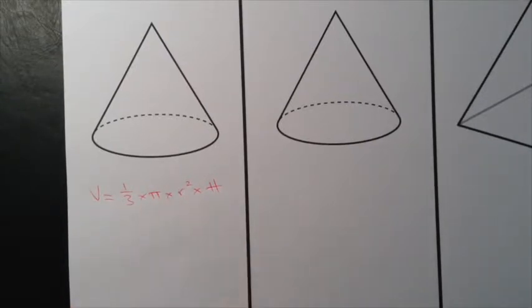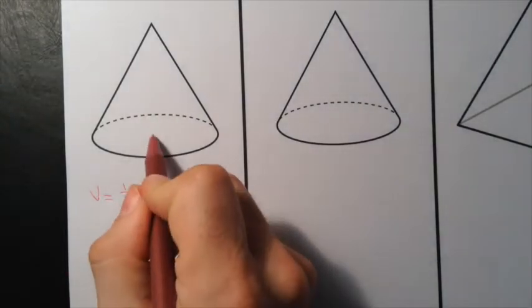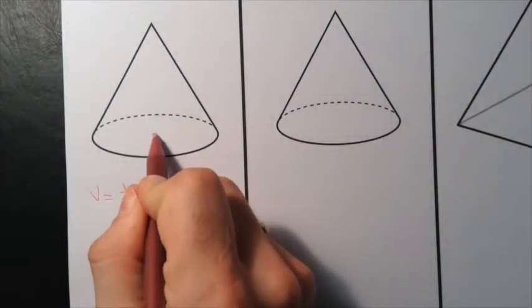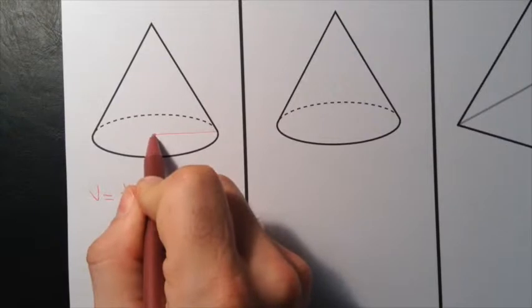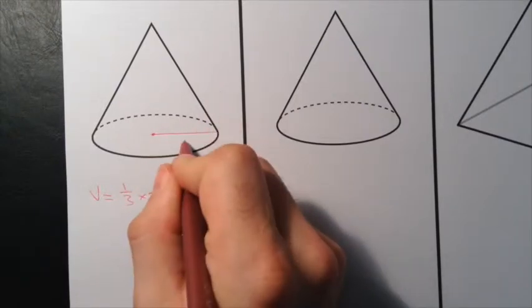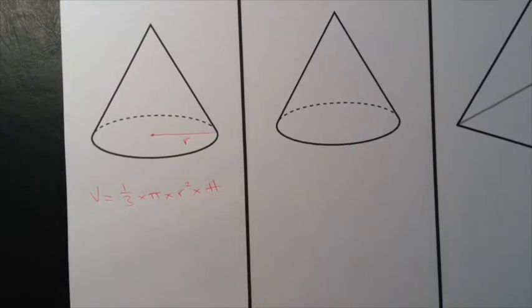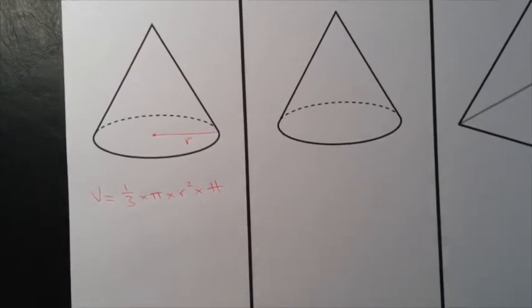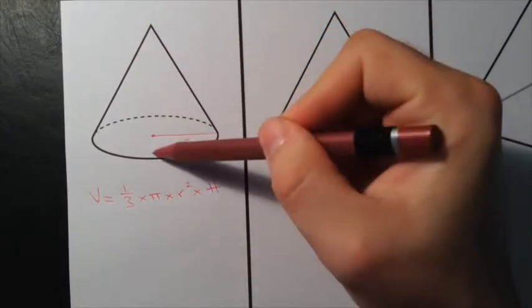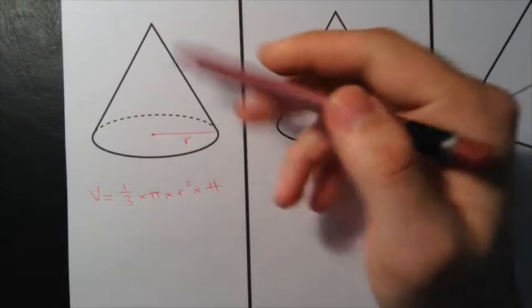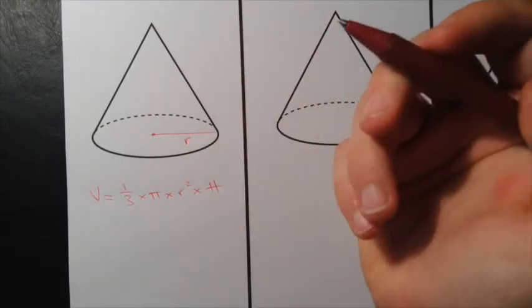If we look at our cone above, you'll find these parts just here. Again, the radius is from the midpoint of a circle out to one side. So that's our radius there. And the capital H, the height, is how tall this cone actually is. There are two ways you can represent it.